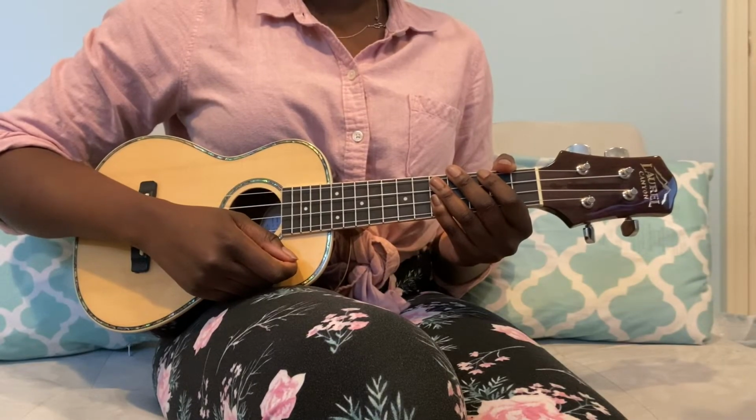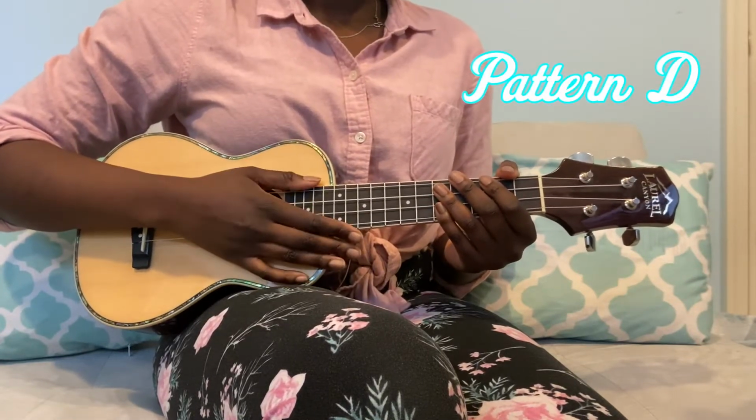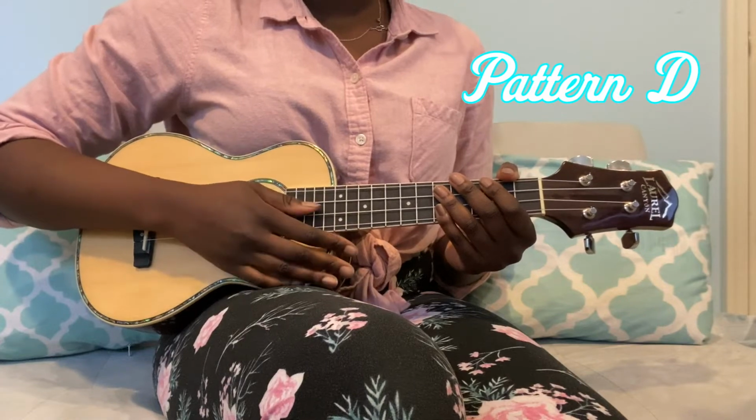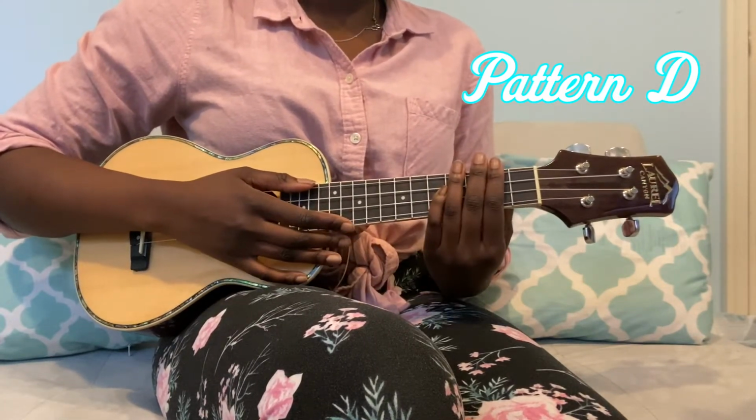Next is the bridge. It uses 2 strumming patterns, and we'll call the first one pattern D. The second strumming pattern is just pattern C from the verse. Pattern D goes like this.